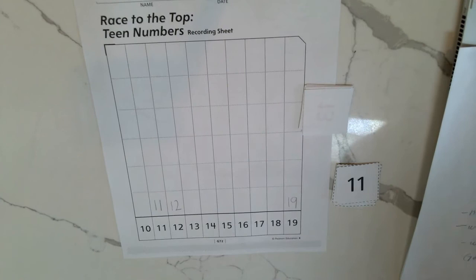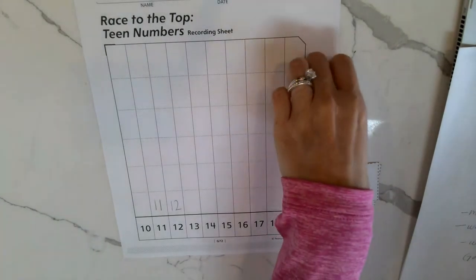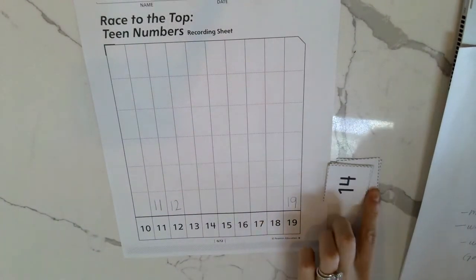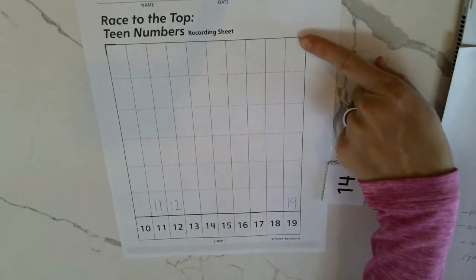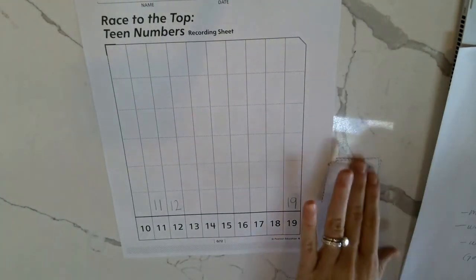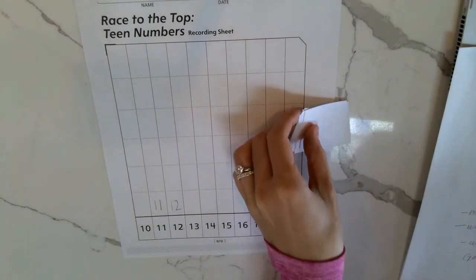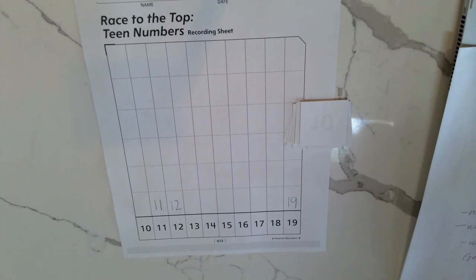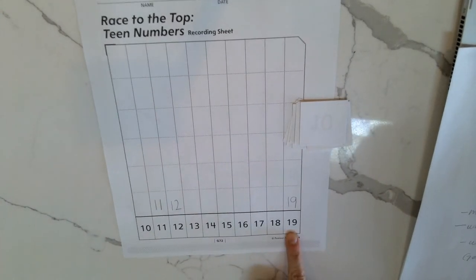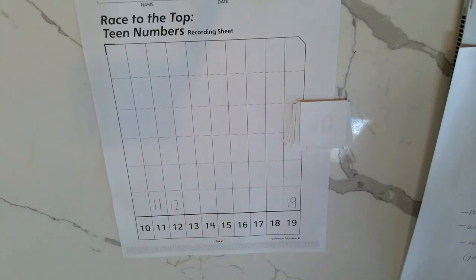Now today, as you're playing with your deck of cards, if you get to the bottom of your deck of cards and one of your teen numbers still hasn't gotten to the top, you can just shuffle your cards and you can continue. So the goal today is to find out which teen number is going to win. Which teen number is going to get to the top first. And today, as you're writing your numbers, you want to look closely at the numbers at the bottom and check and make sure that your numbers are going in the same direction.